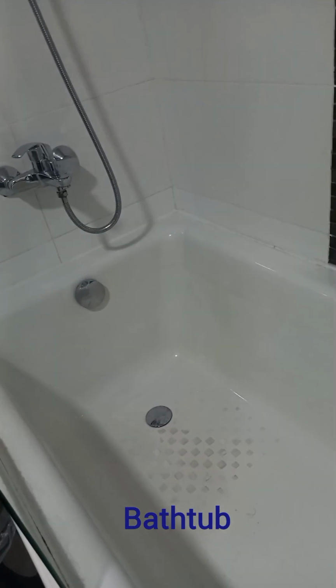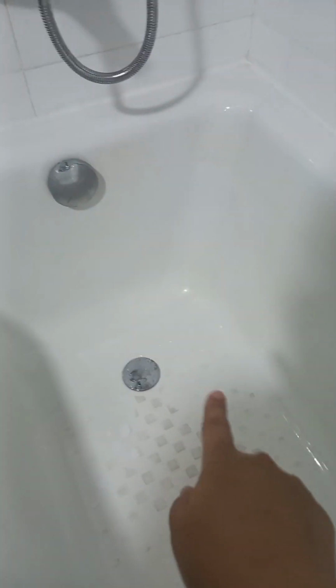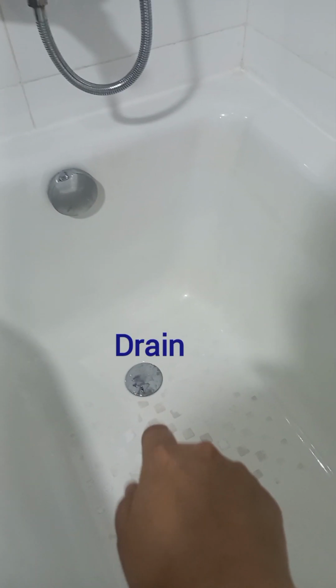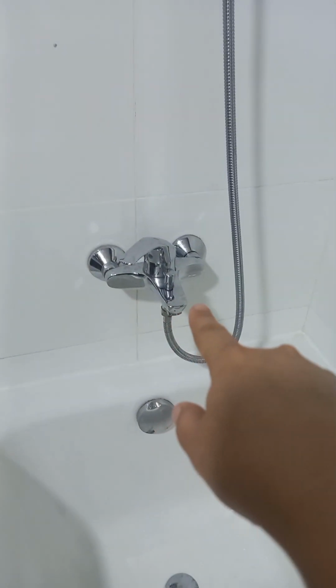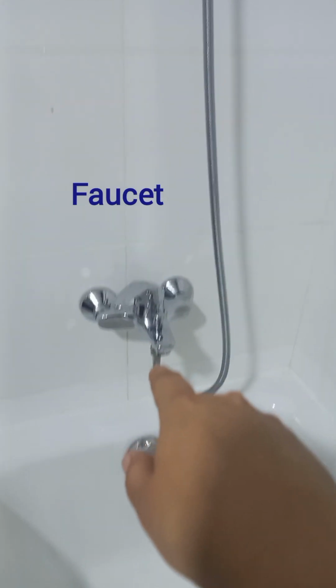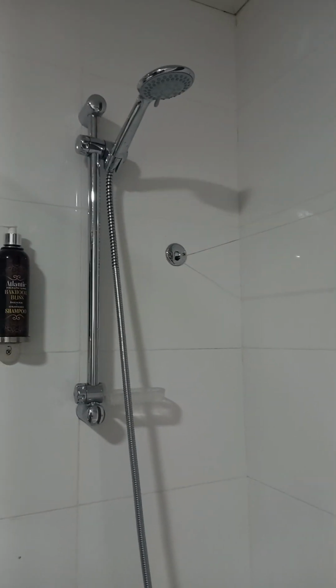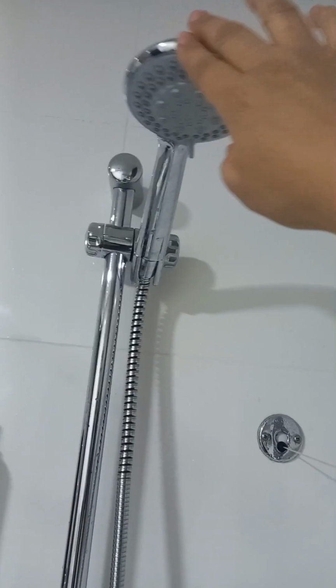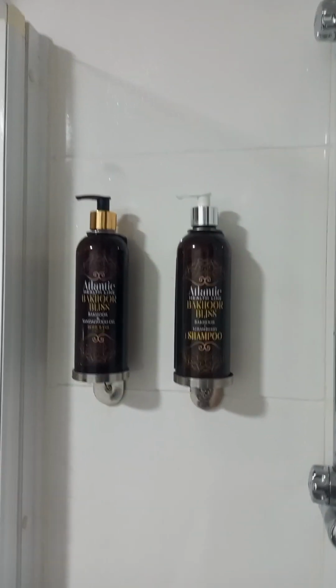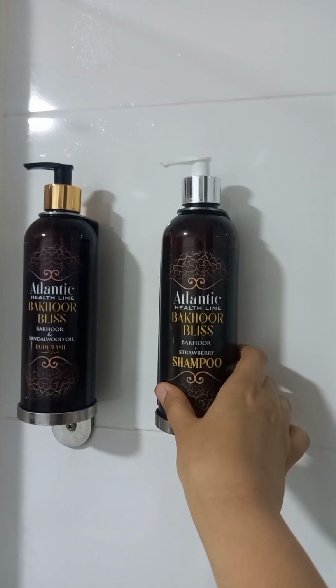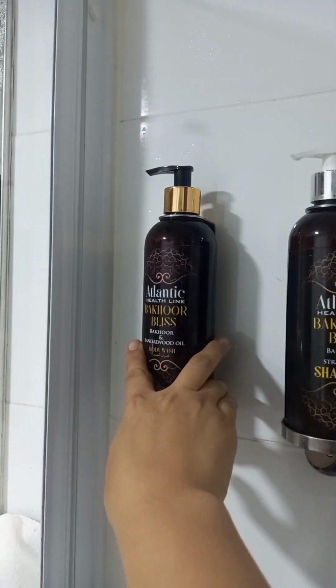This is a bathtub. This is a drain. This is a faucet. This is a shower. This is a shower head. This is shampoo. This is shower gel.